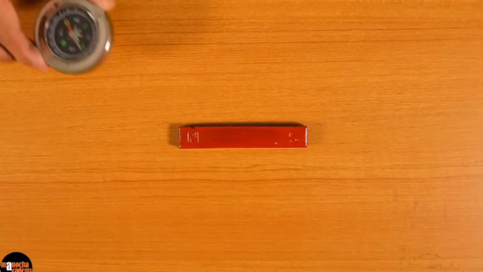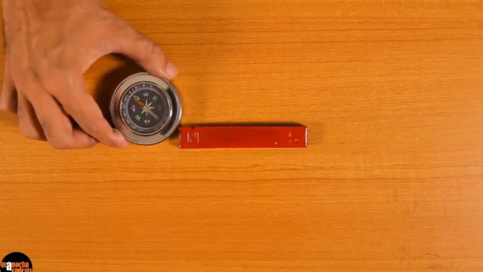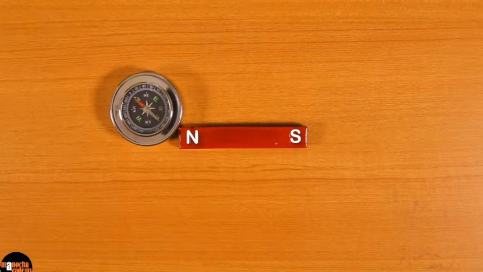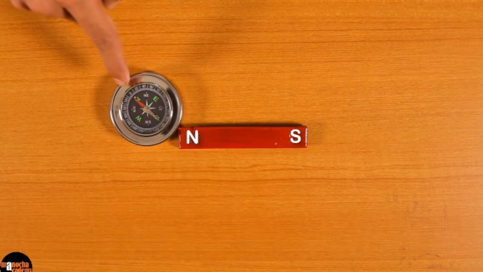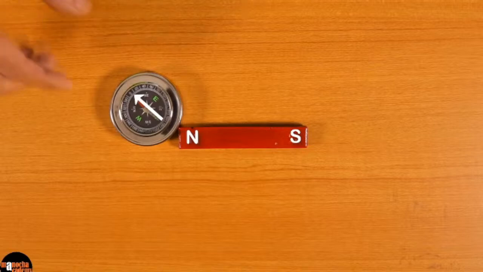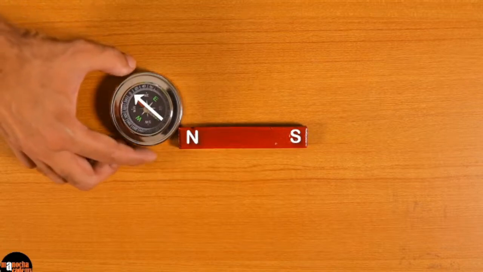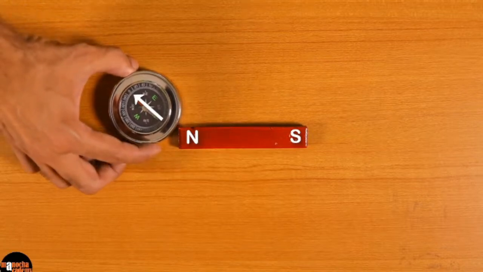We can also use the magnetic compass to plot the magnetic field lines of the bar magnet. The direction of the magnetic compass is the direction in which the north pole of a magnet experiences a force. As you can see, the north pole of the compass is being pushed away by the north pole of the bar magnet. So, the direction of the magnetic field is in the direction as shown in the illustration.